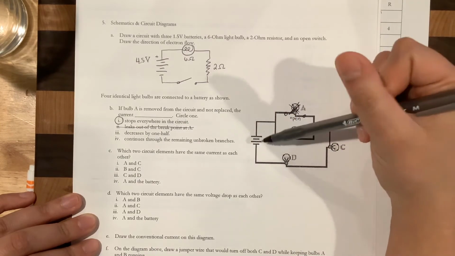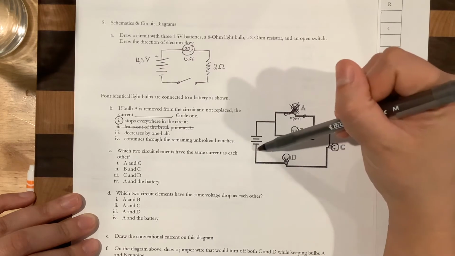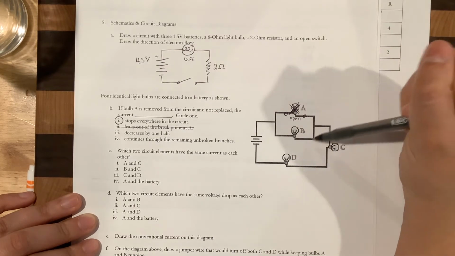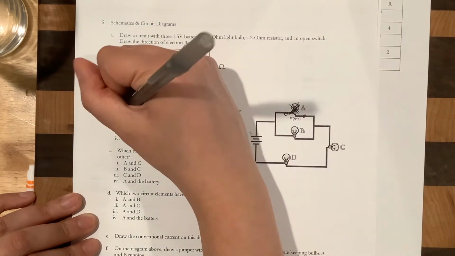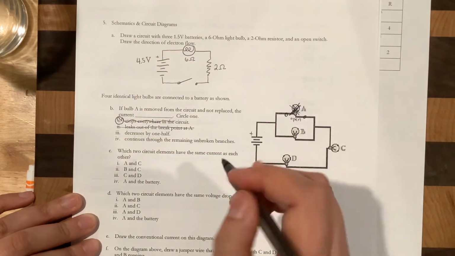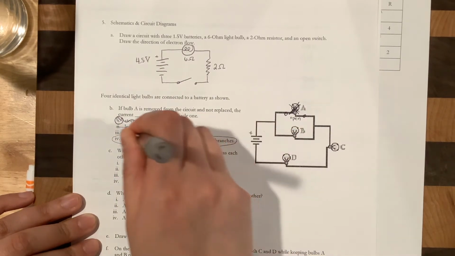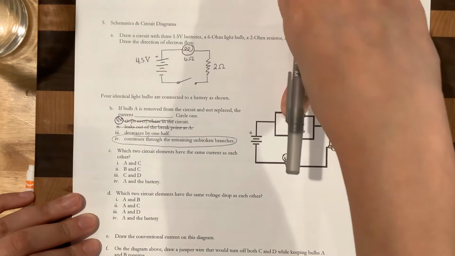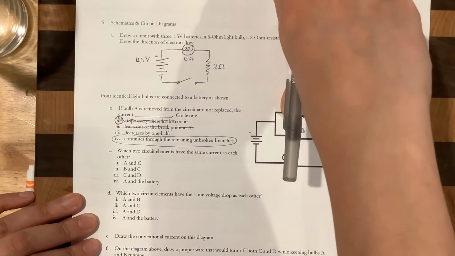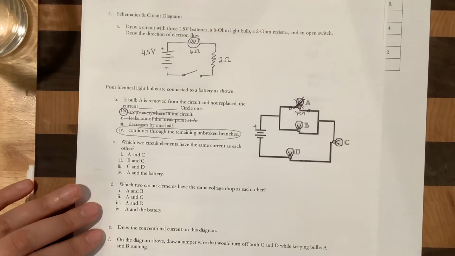However, the electrons could still make it through the rest of the circuit. They could still go through D and C and all the way back to the battery. So actually, the current continues unbroken through the remaining branches. I read that too quickly. If bulb A is removed and not replaced, the rest of the circuit keeps going. Yes.